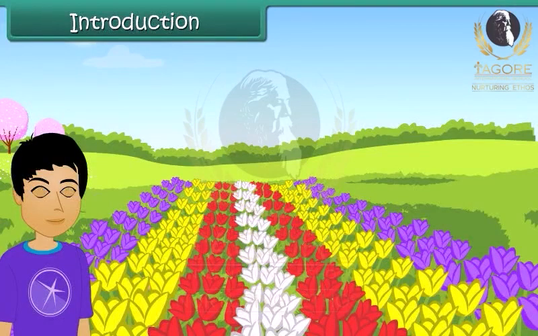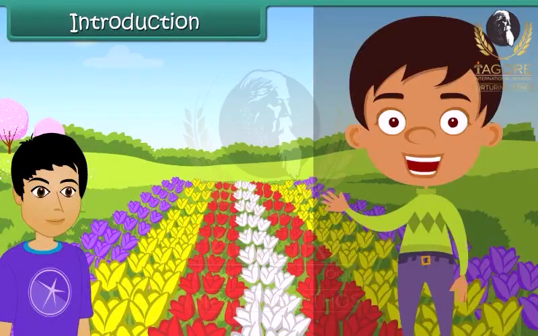He wants to know other patterns involving shapes, numbers, and letters. In this lesson, we will discuss patterns in detail.